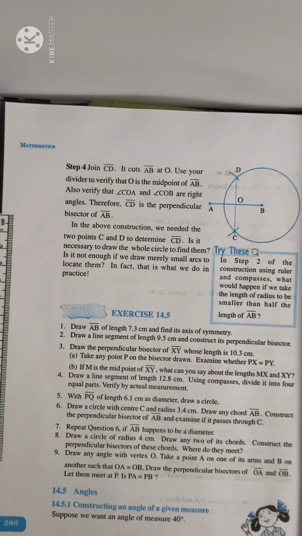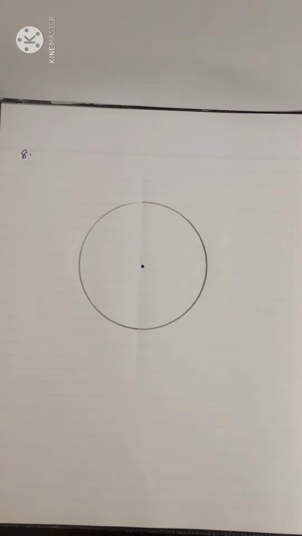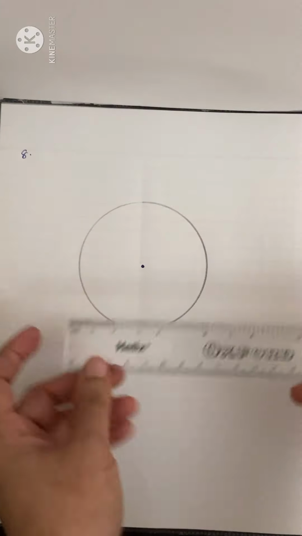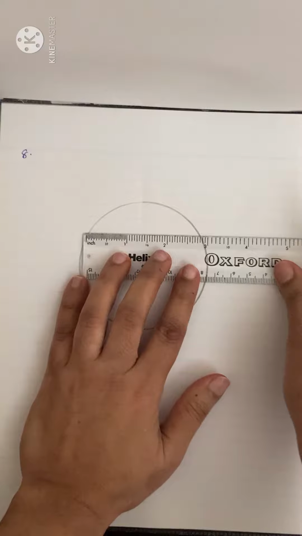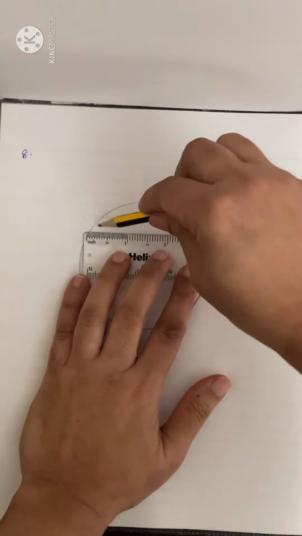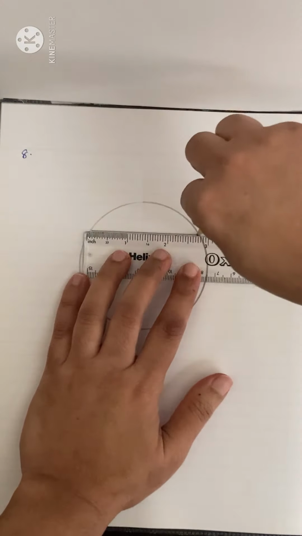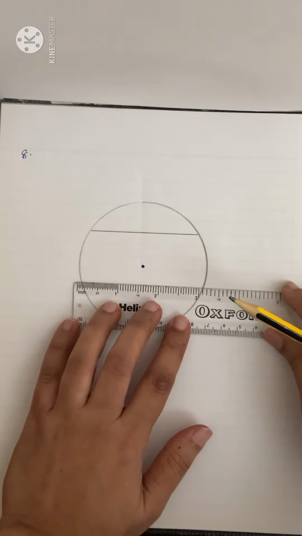Next question number 8. Draw a circle of radius 4 cm. Draw any two of its chords. Construct the perpendicular bisectors of these chords. Where do they meet? First you have to draw a circle of radius 4 cm. Now after that you have to draw two chords. Anywhere you can draw. I am going to draw here. One chord here and one here.